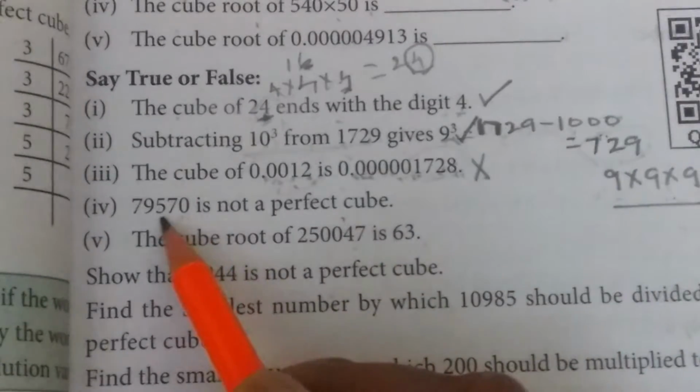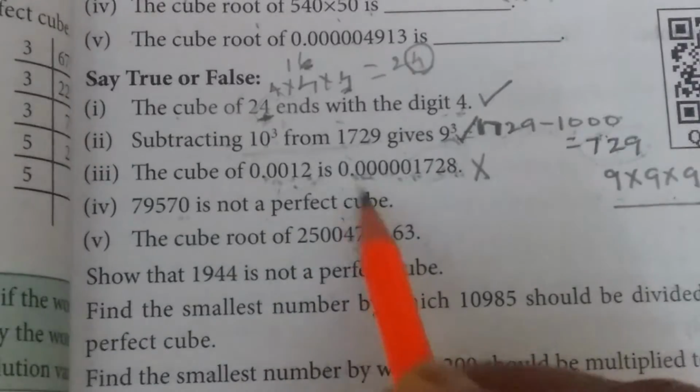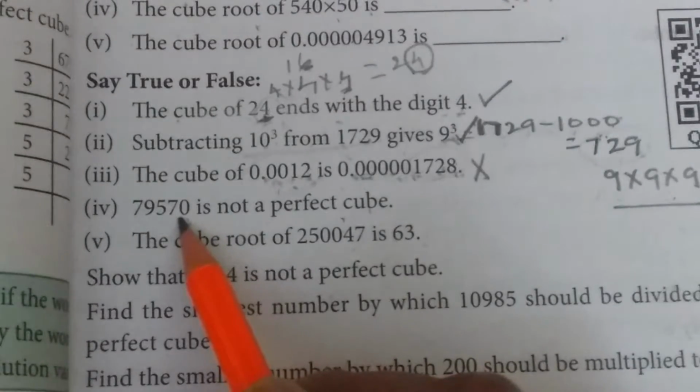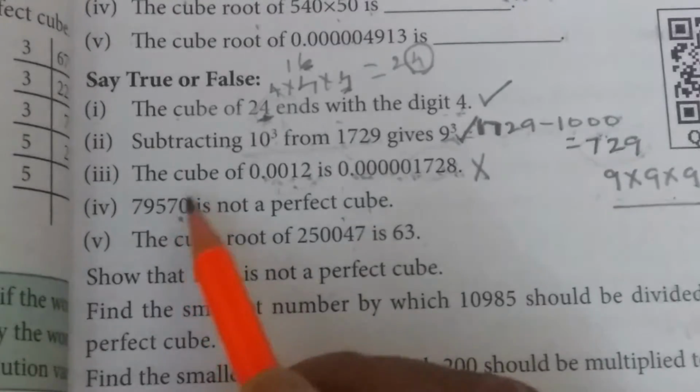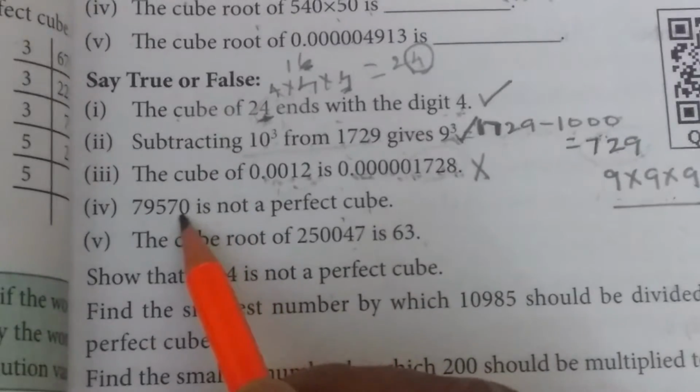So this is also just by looking at the number we can find out, because if it is a perfect cube, if it ends with 0, then it should end with 3 zeros, 6 zeros, 9 zeros. It should end with the multiple of 3. The number of zeros should be multiple of 3. 3, 6, 9. A cube of a number cannot end with 1 0.